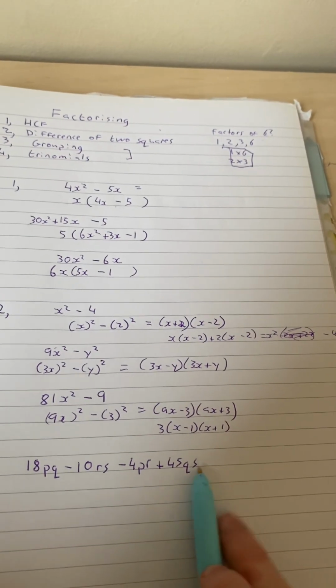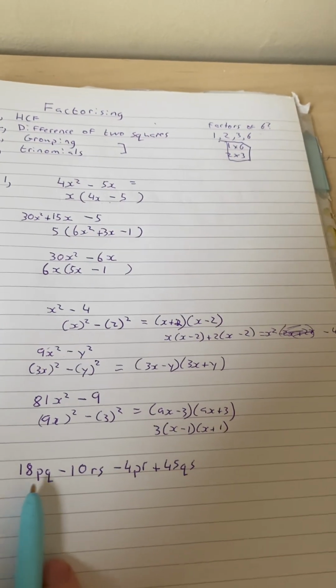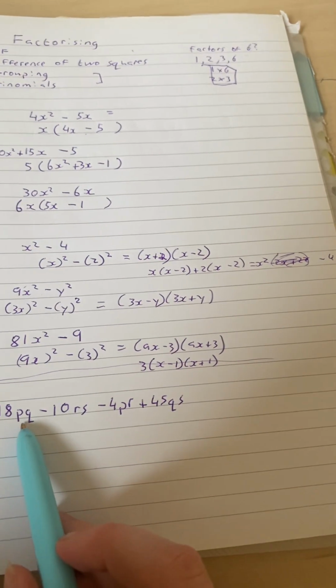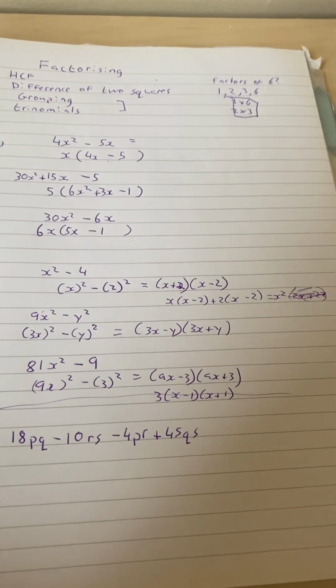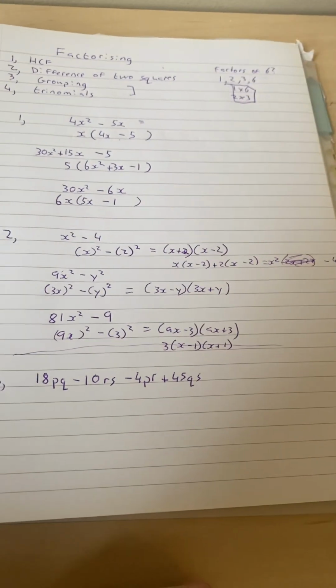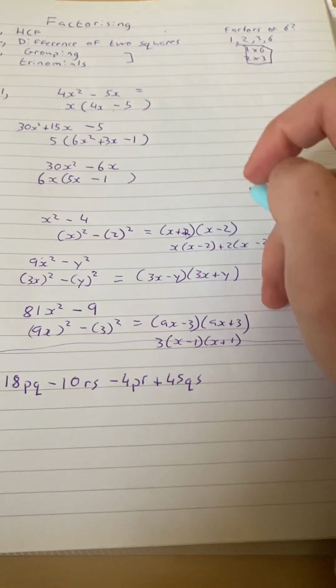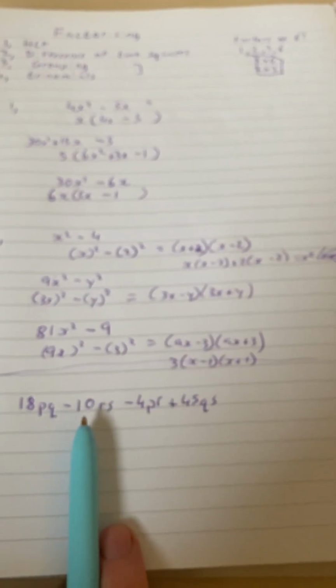So grouping is very easy to notice because we have 4 different variables in our expression. So we see here we have a p, a q, an r, and an s. So p, q, r, and s are different unknowns. So that's why it's very easy to spot. When we have them, we basically are going to do highest common factor twice.